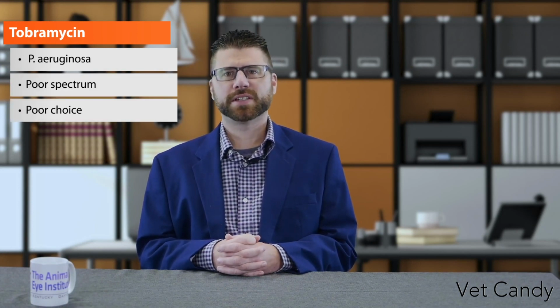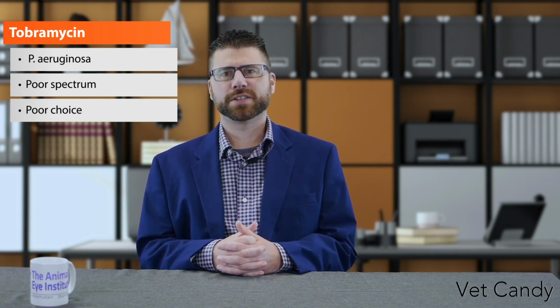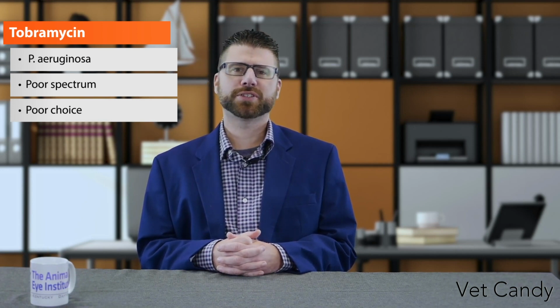Tobramycin is another antibiotic that we use in clinical practice, and it primarily targets Pseudomonas. It has a poor spectrum of activity, with only really being able to target gram-negatives. It does not penetrate well into the cornea. However, the penetration does increase if there is inflammation present. Resistance is increasing for tobramycin, and it seems to be a poor choice as a primary antibiotic.